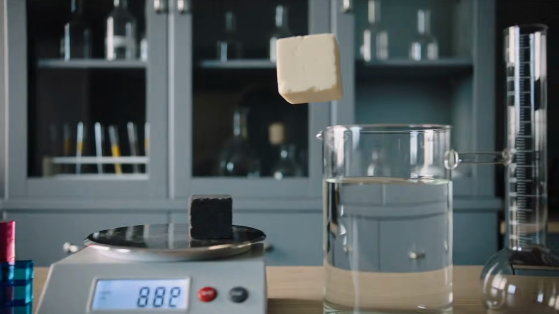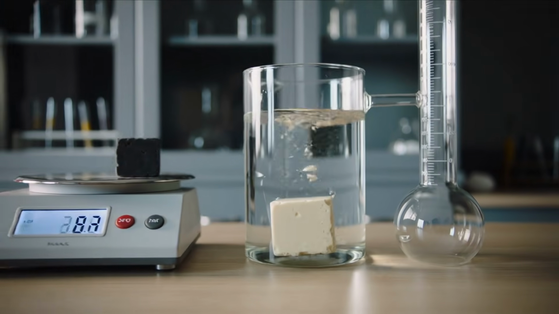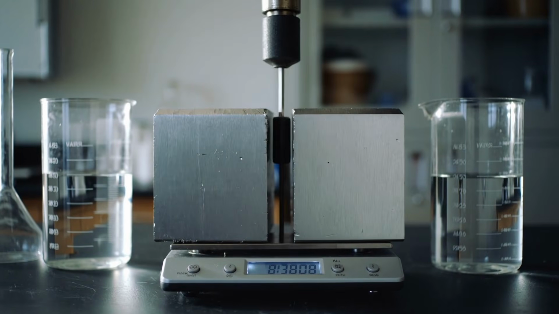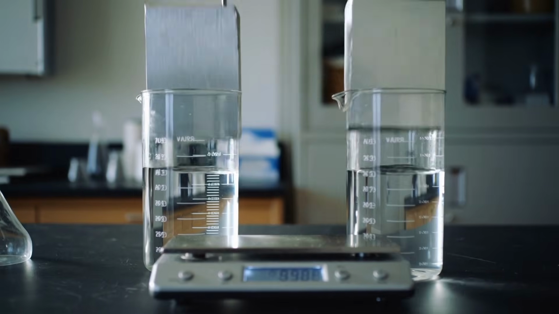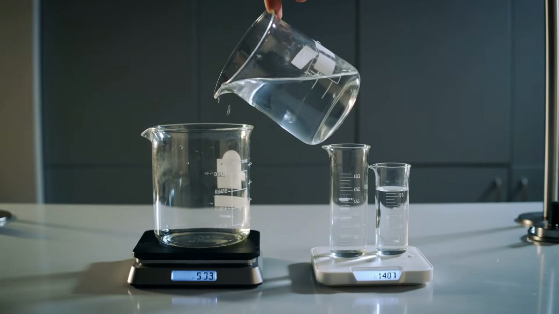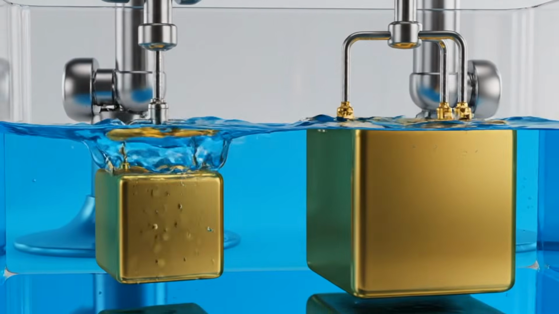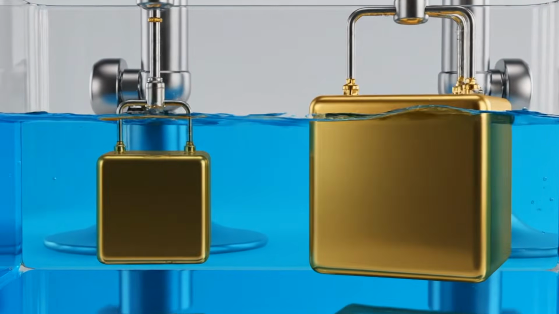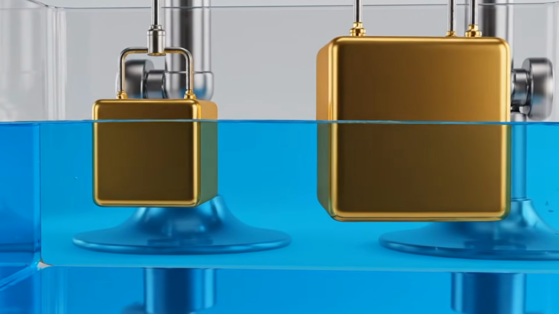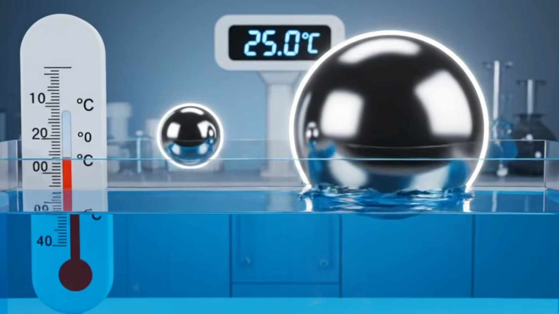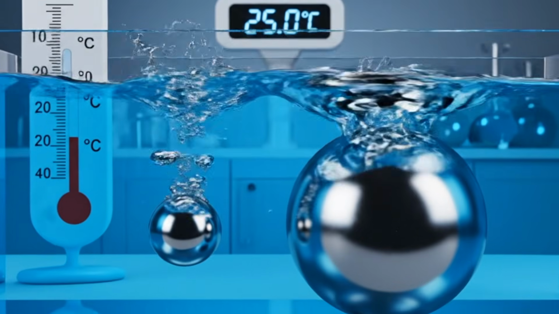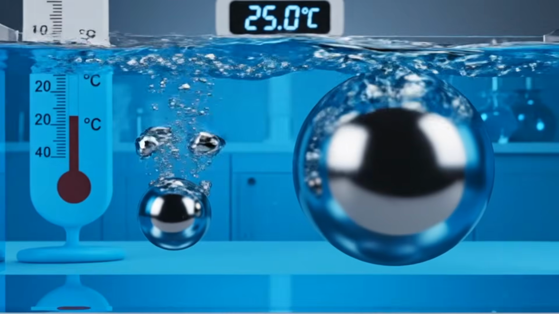Density is important because it helps us identify substances, predict whether something will float or sink, and connect mass and volume in real-world situations. Density is also an intensive physical property. That means a pure substance has the same density no matter how much of it you have, as long as temperature stays the same. There are three big ideas you need to remember about density.